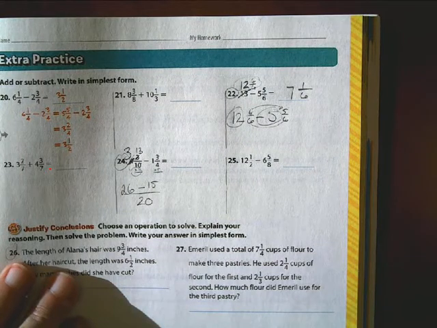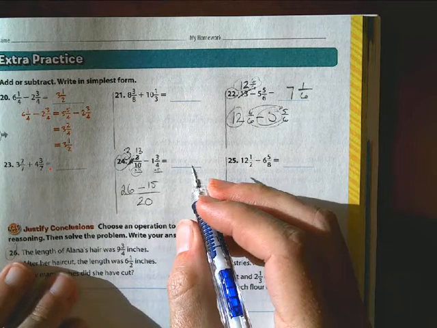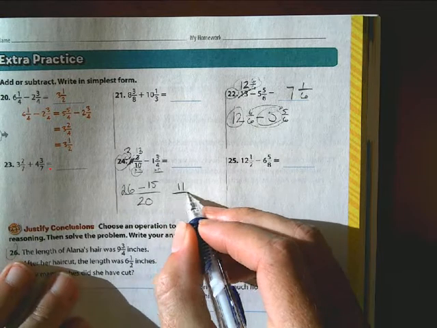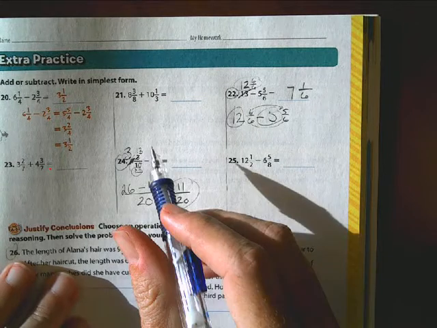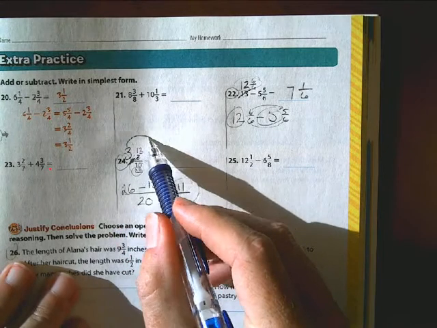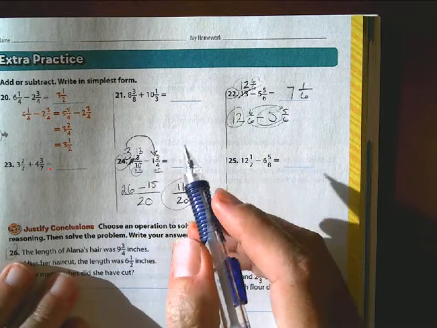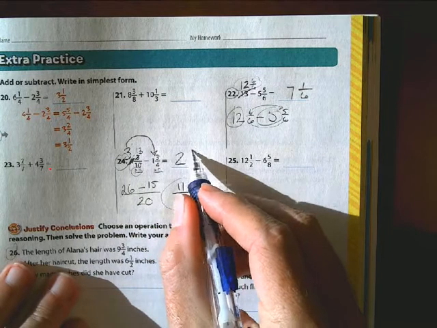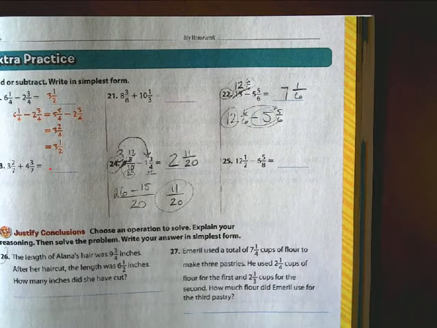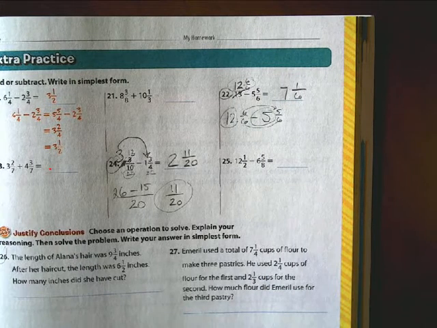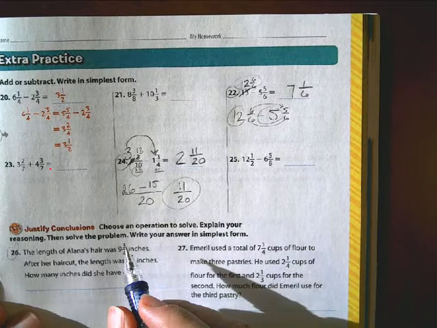Alright, now moving on. 26 then minus 15 equals 11. Okay, that equals 11 over 20. But that's just the fraction part, correct? I still have to play with the whole numbers. I have 3 minus 1, and 3 minus 1 is 2, and I keep the fraction like it is, 11/20 right there.